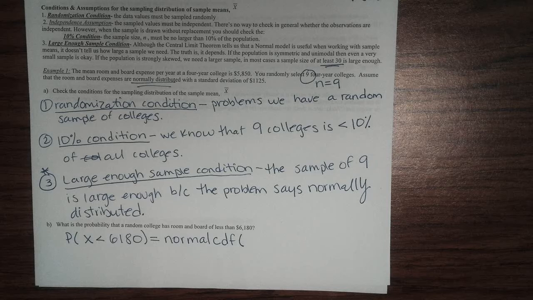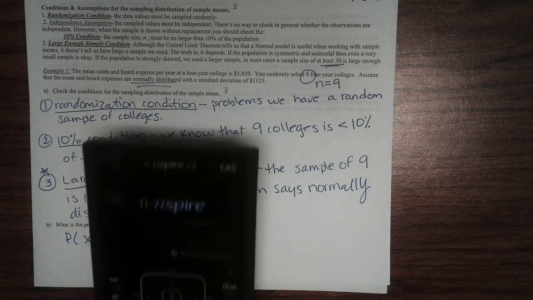So we did this back in chapter 6. You need a calculator so that you can find the normal CDF. You're going to have to type in a lower bound and the upper bound, and then you're going to have to type in the mean and the standard deviation. So my calculator is waking up. Both of them are asleep right now, so let's give them a minute.